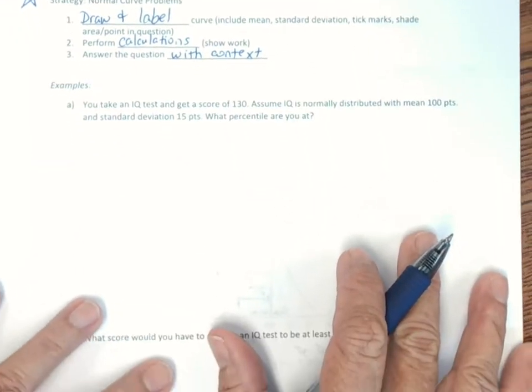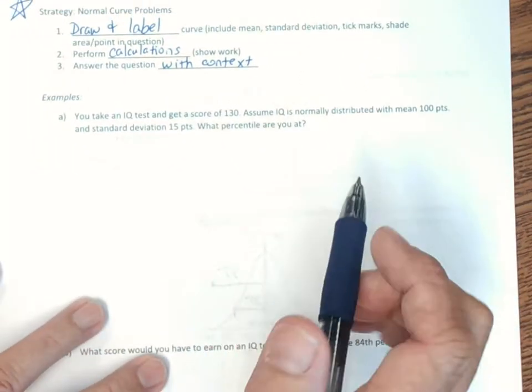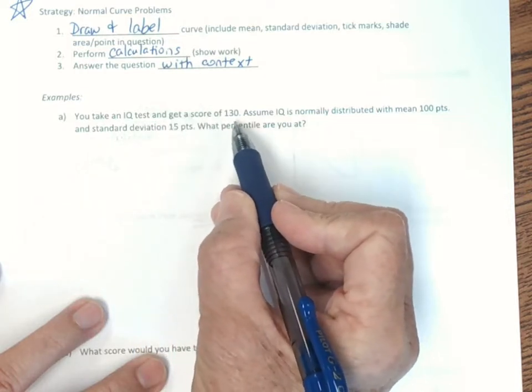Okay, so let's say, here's a problem. We're going to follow those same 3 steps. We take an IQ test and we get a score of 130.